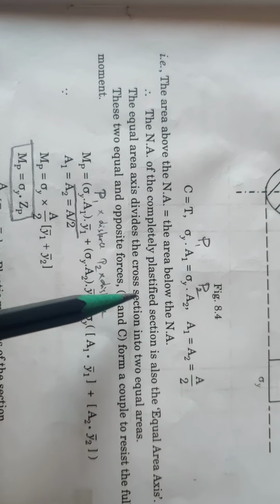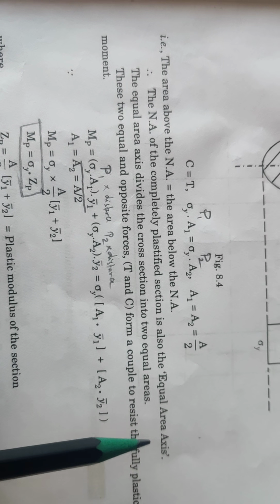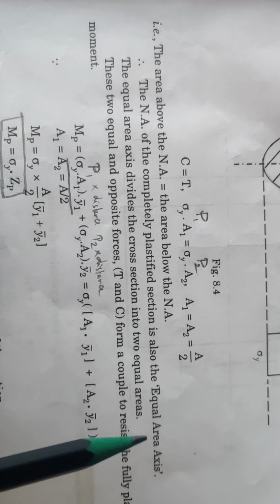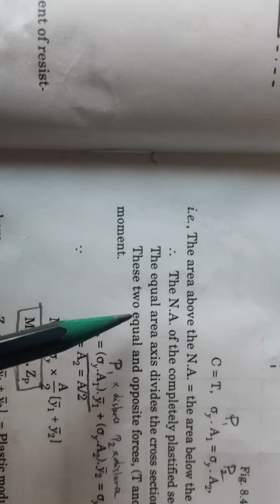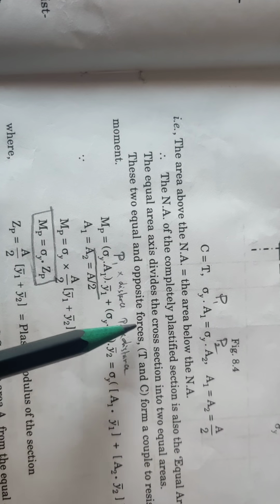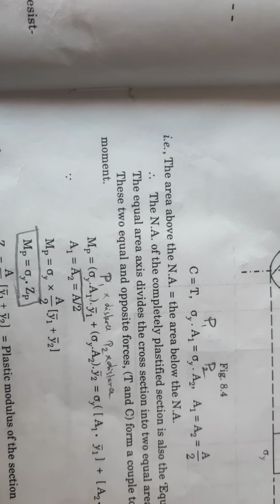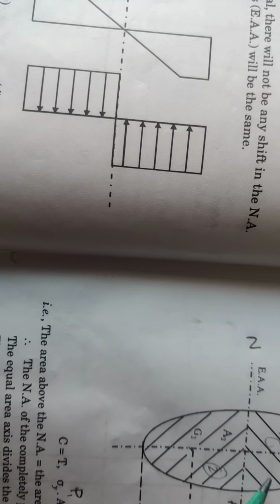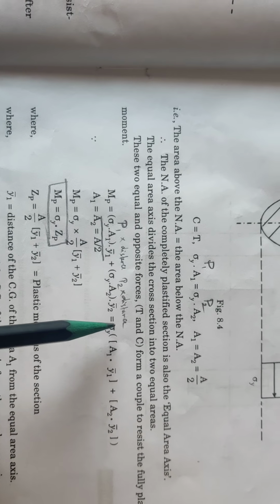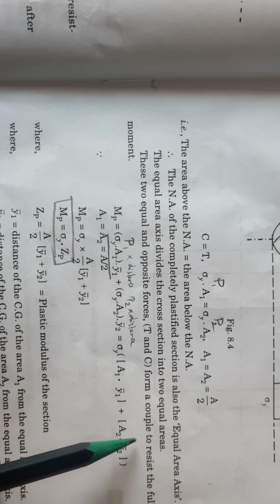The neutral axis of the completely plastified section is also called the equal area axis. The equal area axis divides the cross section into two equal areas. Portion 1 and portion 2 are of equal area. These two equal and opposite forces form a couple to resist the fully plastic moment.